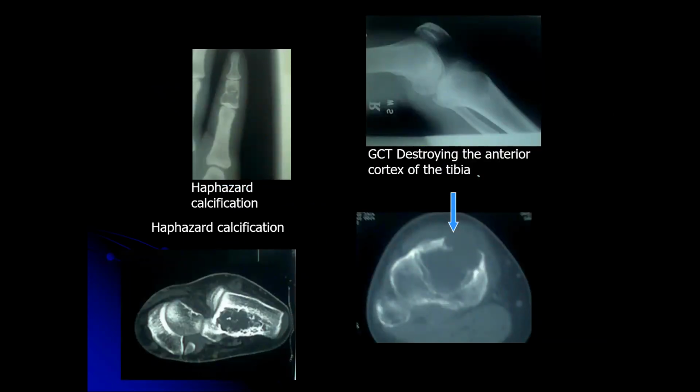In the upper left side, you see an enchondroma in the middle phalanx of a finger. How can you tell? Look at the calcification within the lesion. And you should know that enchondromas very commonly involve the hands and the feet. But you see that there's a haphazard, irregular calcification.